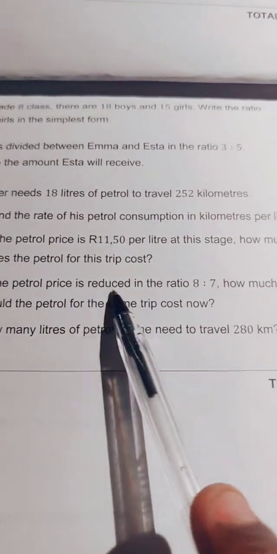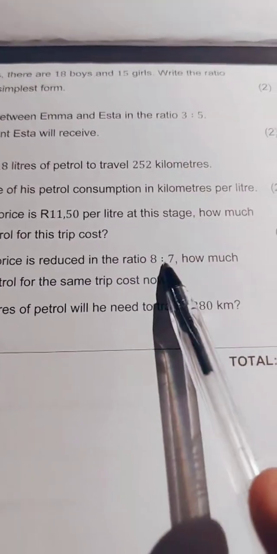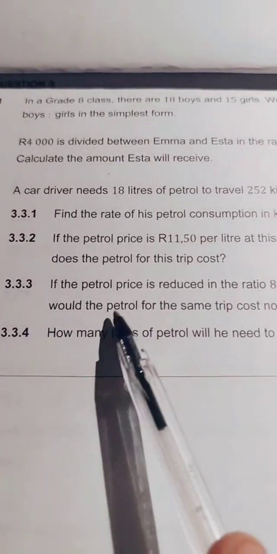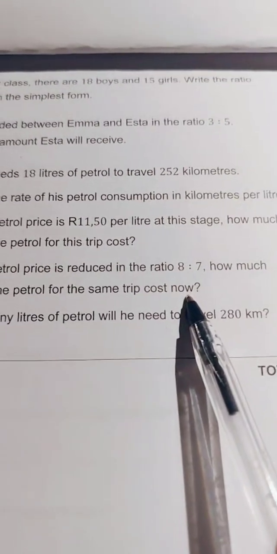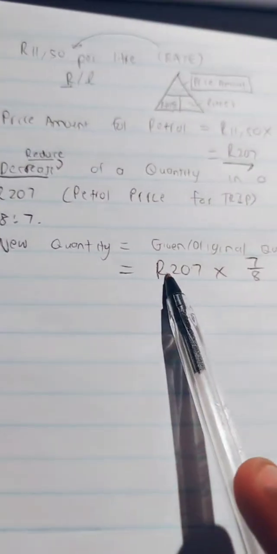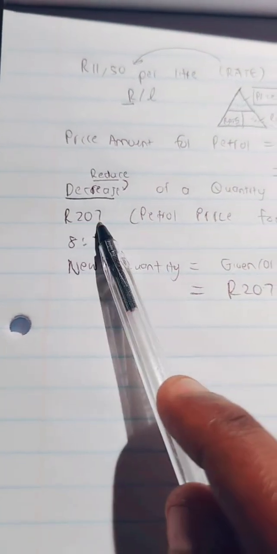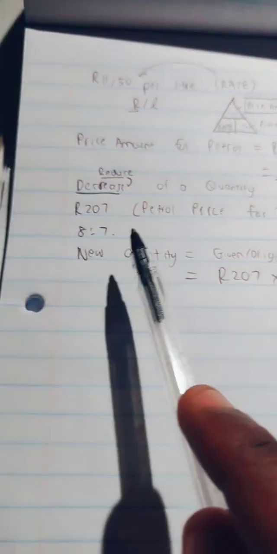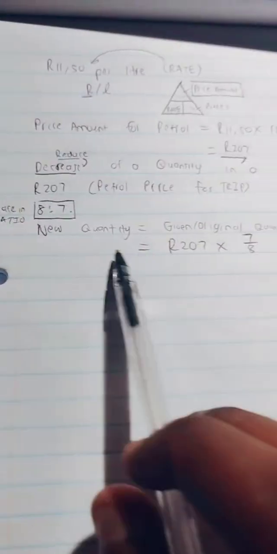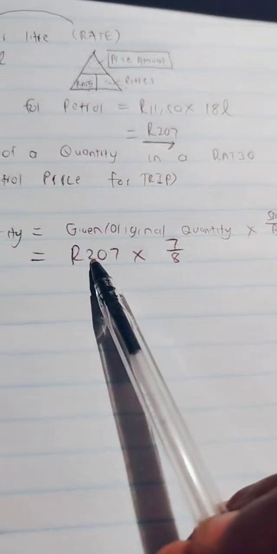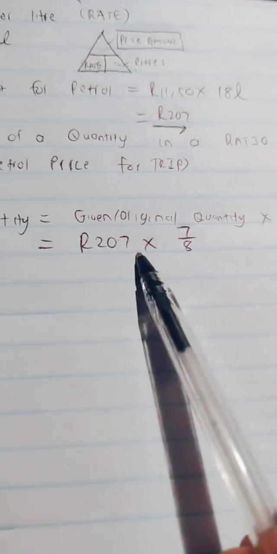If the petrol price is reduced in the ratio 8:7, how much would the petrol for the same trip cost now? So the current petrol price is 207 rand for the whole entire trip. If we reduce this in the ratio 8:7, what is going to be the new petrol price? So we take the original quantity, which is 207 rand, the original petrol price.